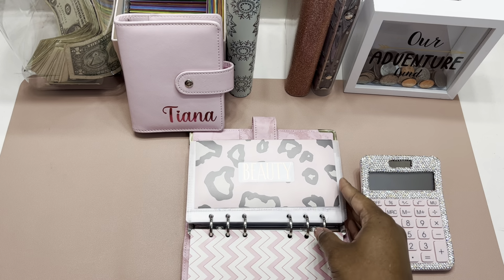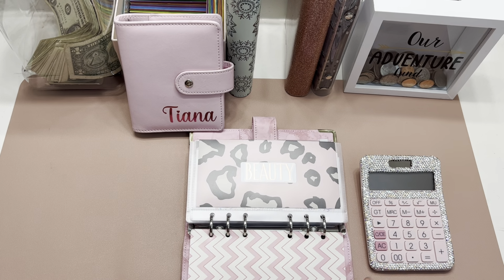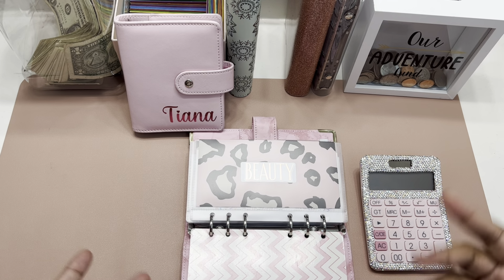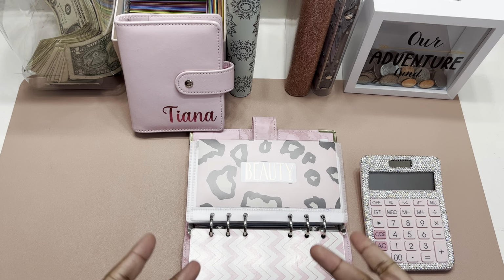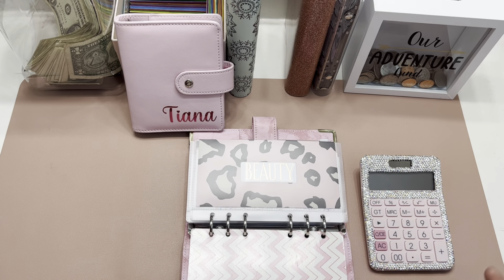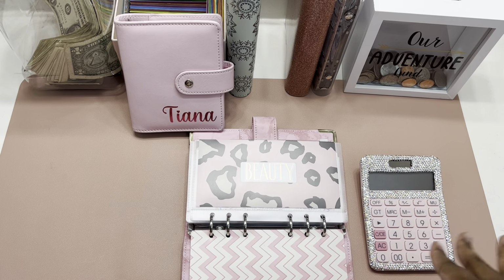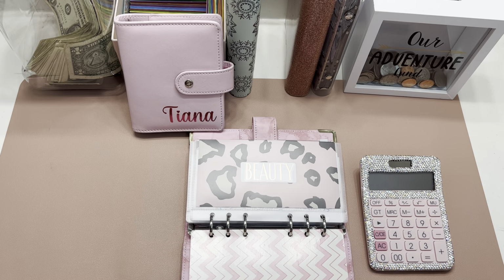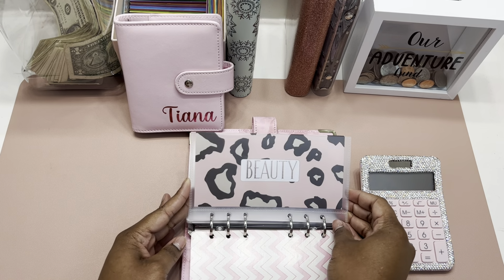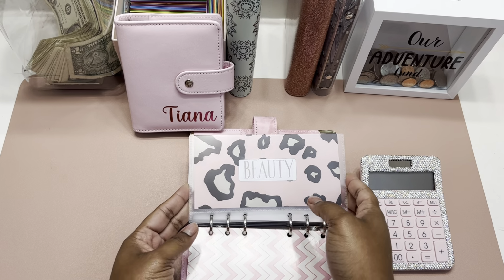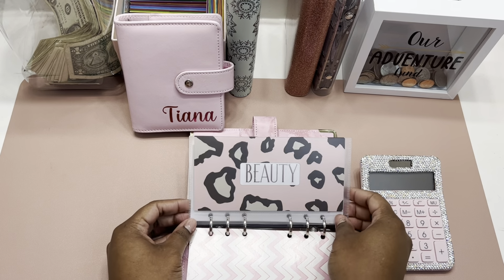So for beauty, this is just anything beauty wise. I do my own hair, so if I need to buy supplies to do my hair, I'll take it out of here. When I get my nails done, I take it out of here. Get my toes done, take it out of here. The only time I pay someone to do my hair is if I get braids, I'll take it out of here. When I buy makeup, I take it out of here. Sometimes I take my skincare out of here, sometimes I take it out of toiletries. It just depends on who has the most money.